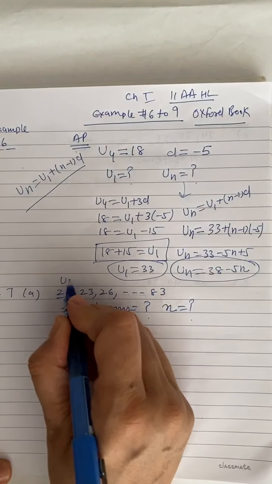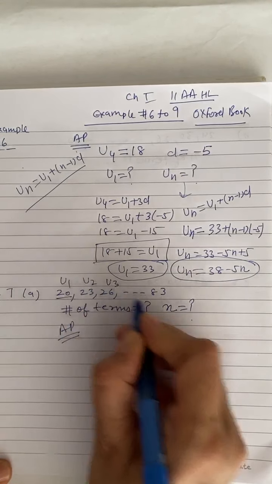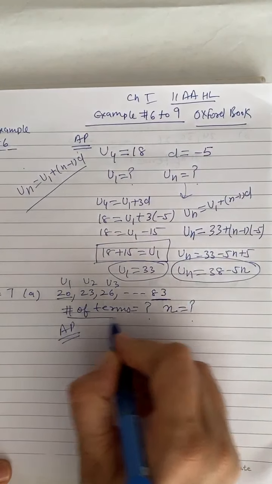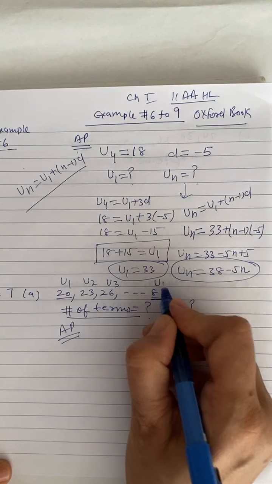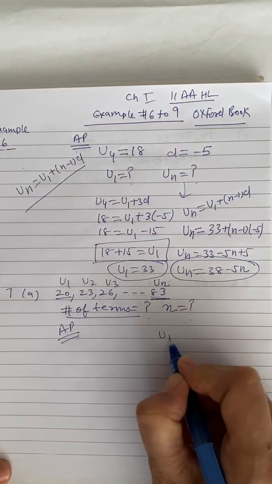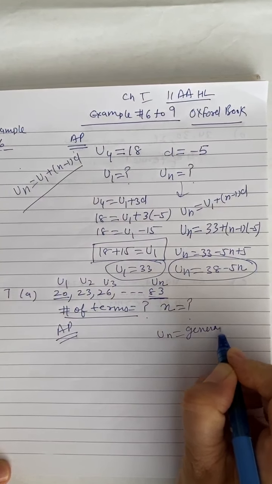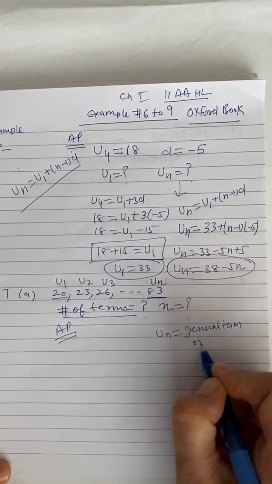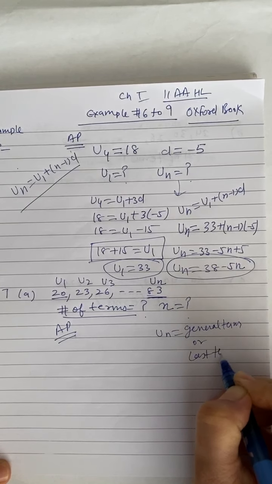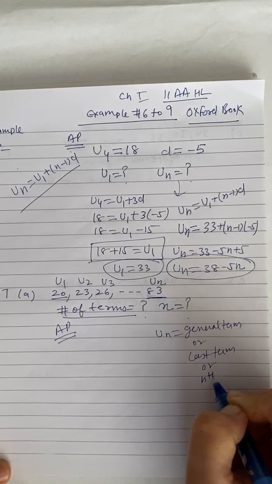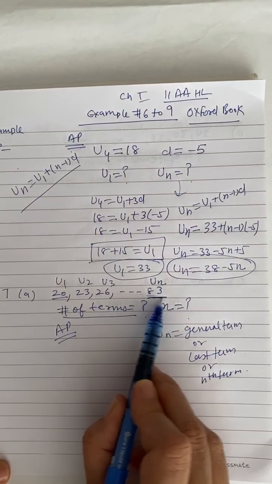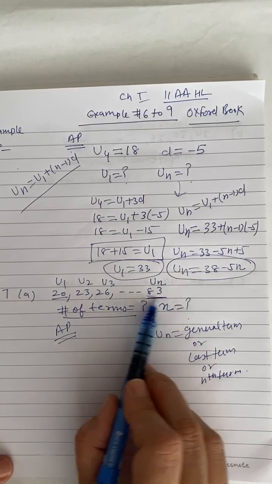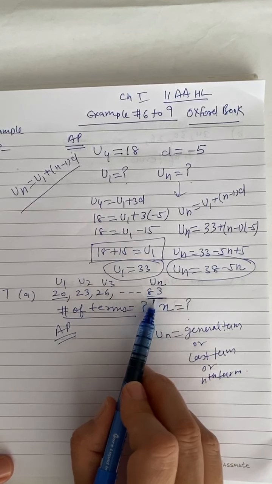This one is U1, this is U2, this is U3, and this is what we are trying to find, the number of terms, but we don't know which term this is, which means this is our UN. UN is your general term and it is also your last term or nth term, and we have to find the number of terms. I don't know, this could be the 10th term, this could be the 50th term, so we are saying that this is UN.